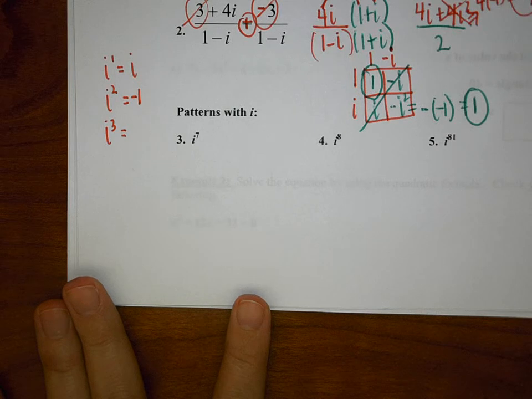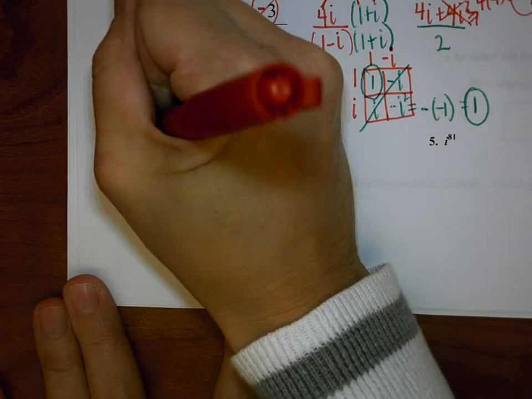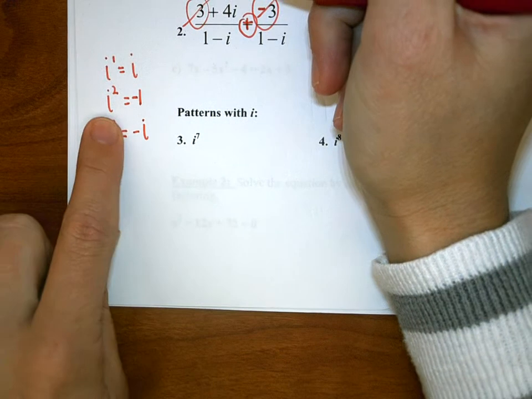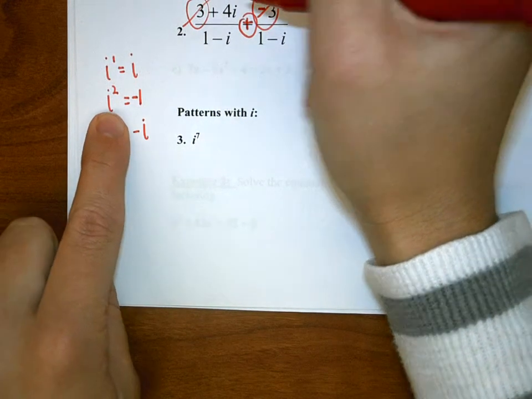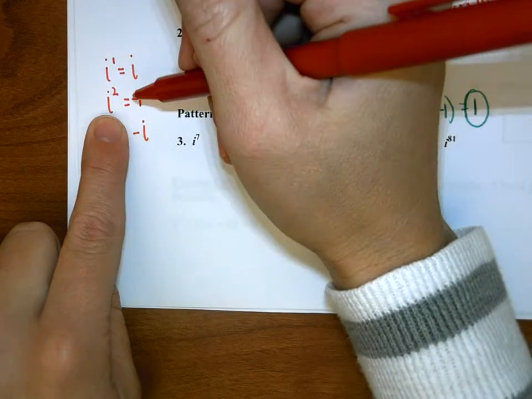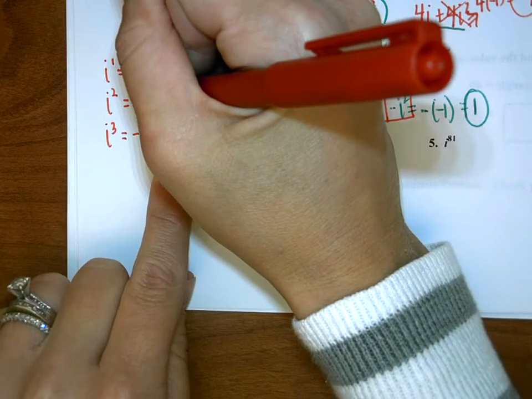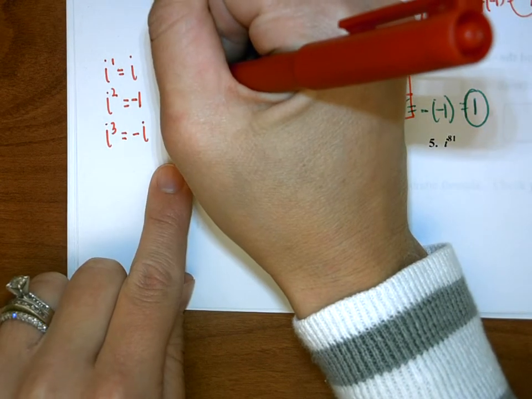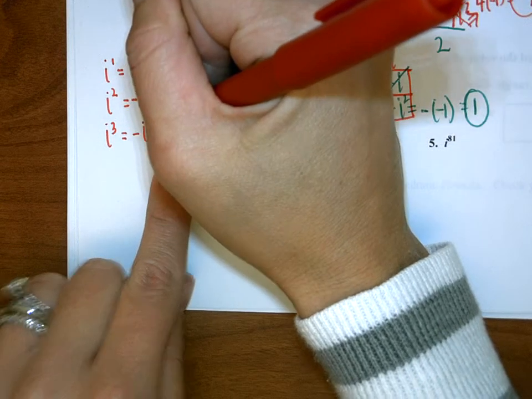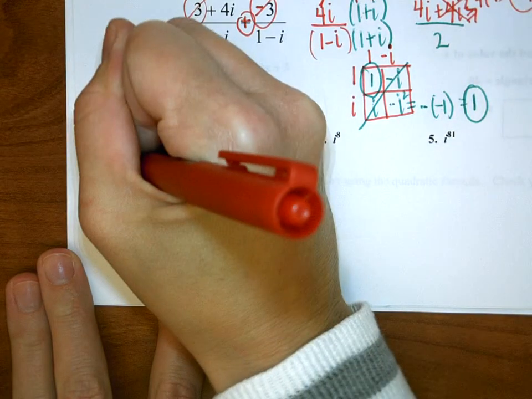It's going to end up being negative i, and I'm going to show you why. Because we know that i squared is negative 1, and all you're doing is taking that negative 1 and multiplying it by another i, which would make negative i. Okay, i to the fourth power, what's that going to make?